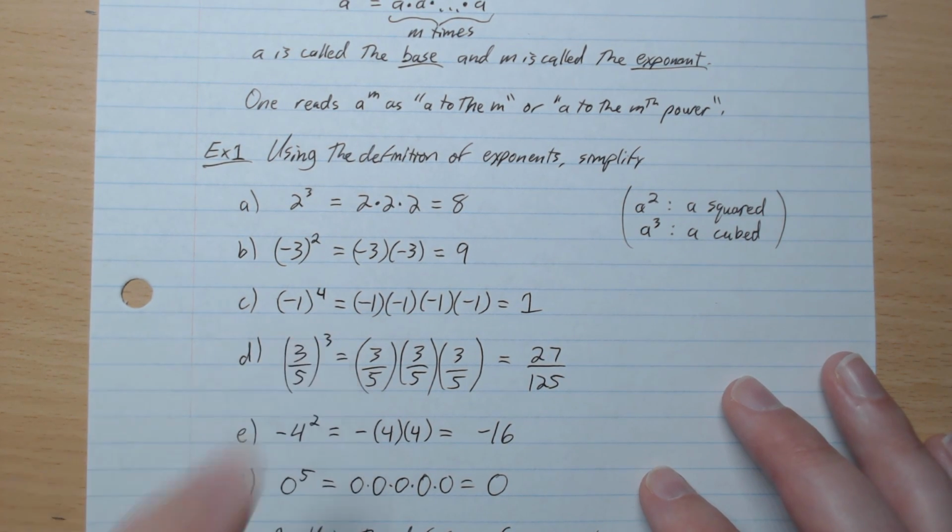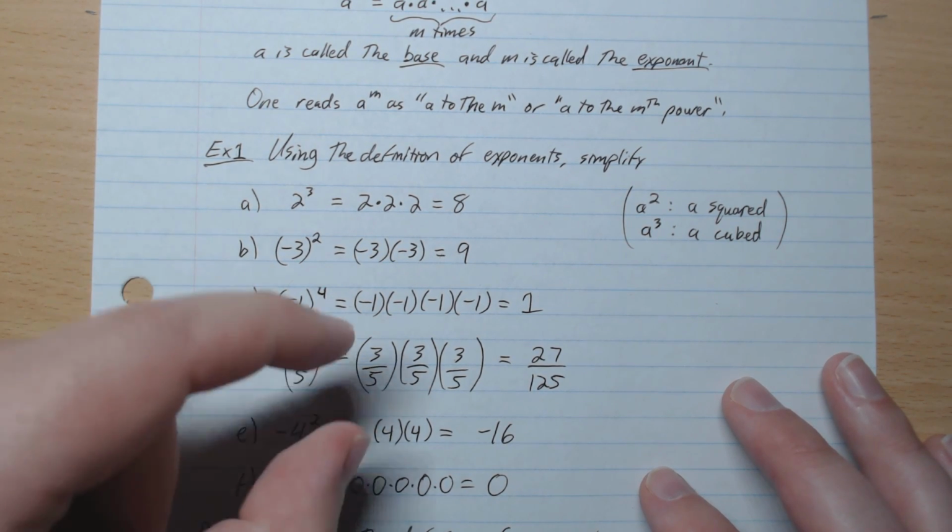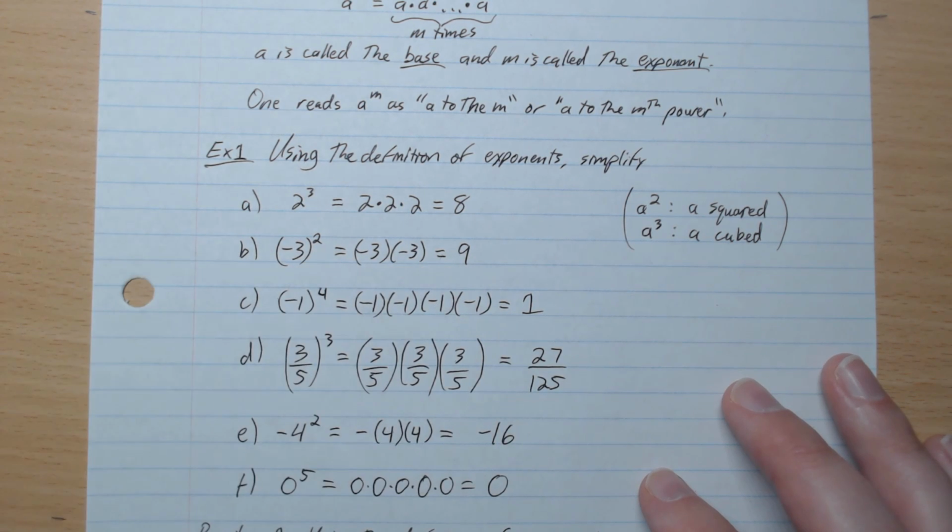3 over 5 to the 3. This means 3 over 5 is multiplying itself 3 times. So we multiply the top for fractions, 27. Multiply the bottom, 125, like that.